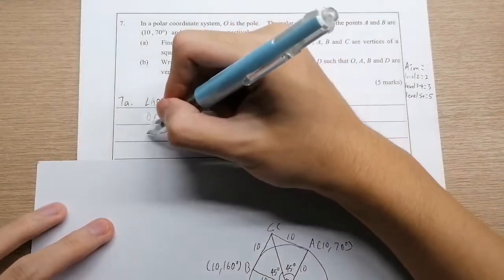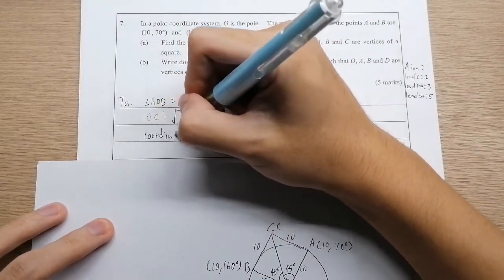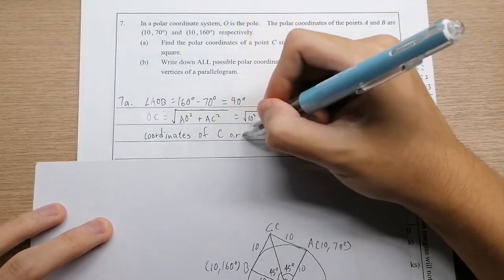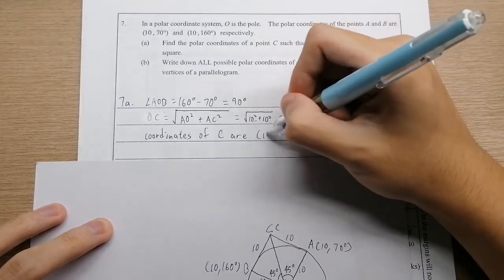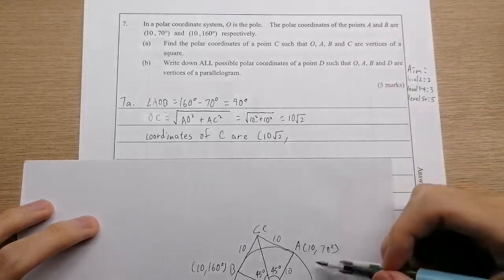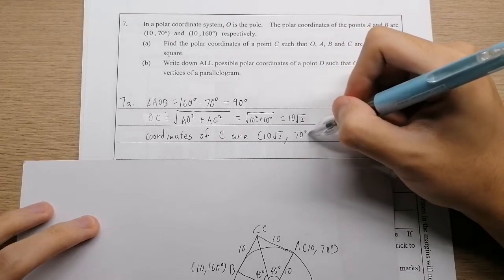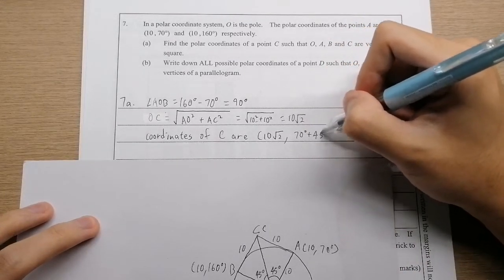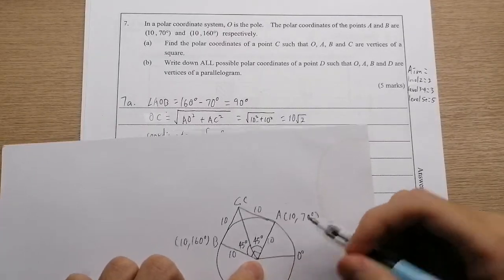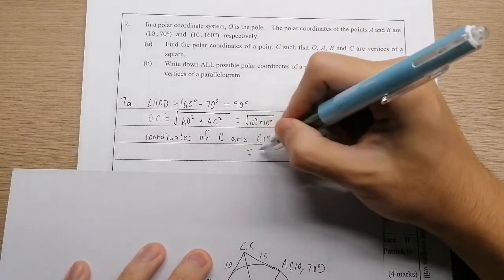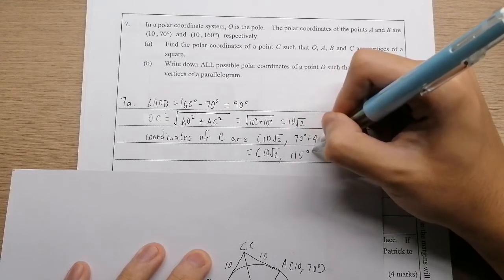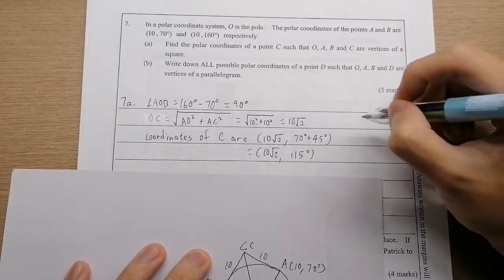So the coordinates of C are 10 root 2 and 70 degrees plus 45 degrees, because we move from here to here by 45 degrees. So it's 10 root 2, 115 degrees.